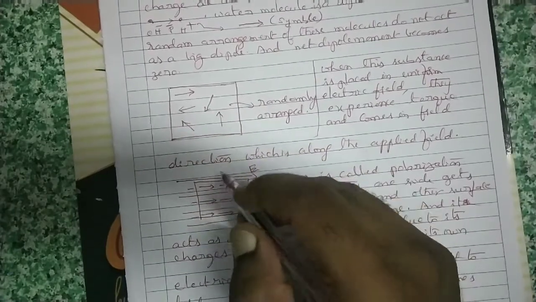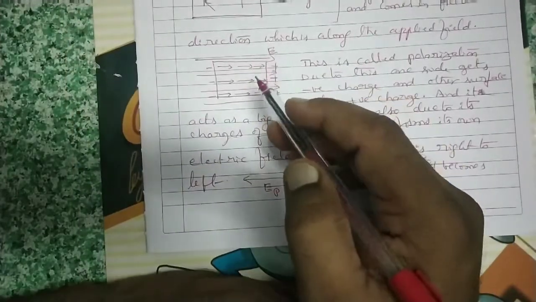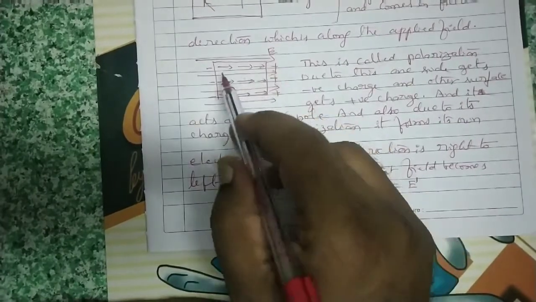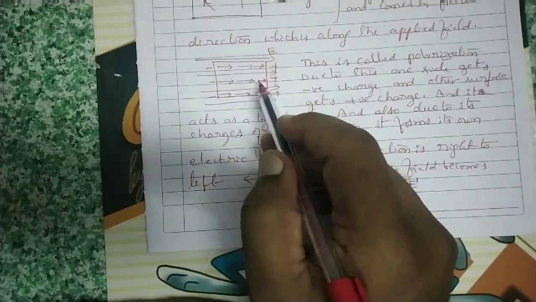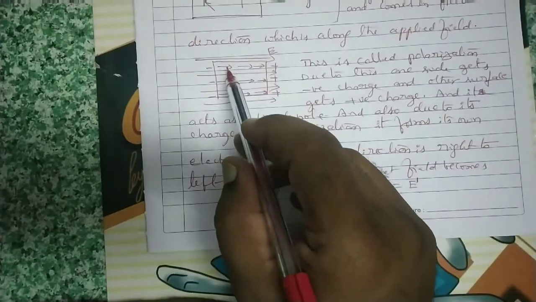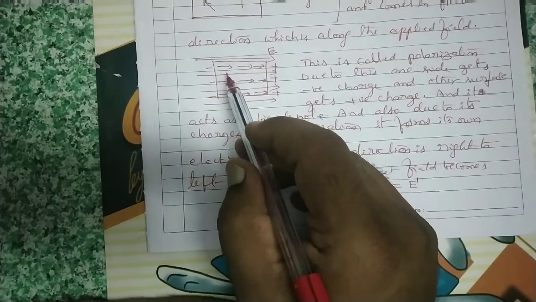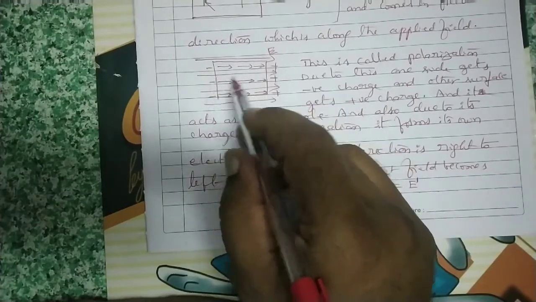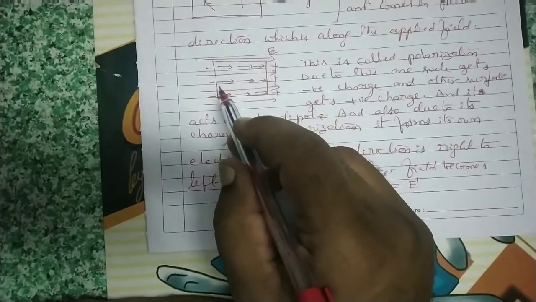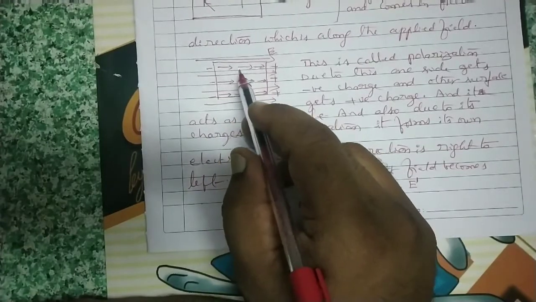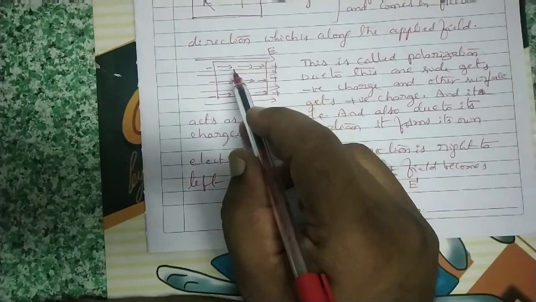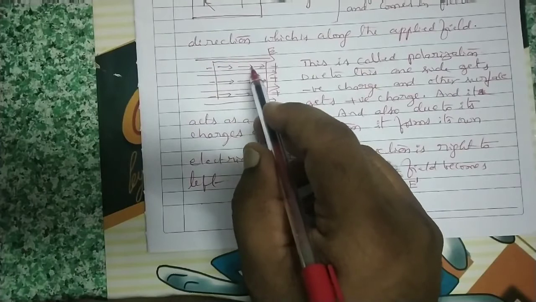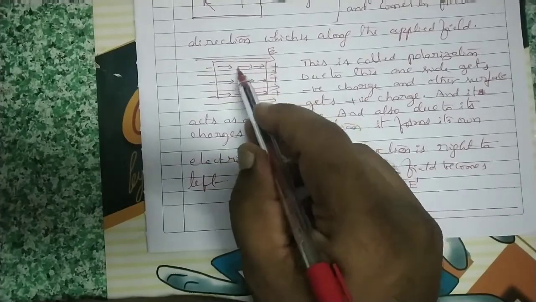But when this is placed in some external electric field E, whose direction is left to right, every dipole, that is every molecule, experiences torque and comes in the field direction. They turn along the field direction because of the torque, which is called equilibrium position. Because of that, a chain-shaped arrangement will be seen, and inside, positive and negative get cancelled. So net charge inside will become zero.